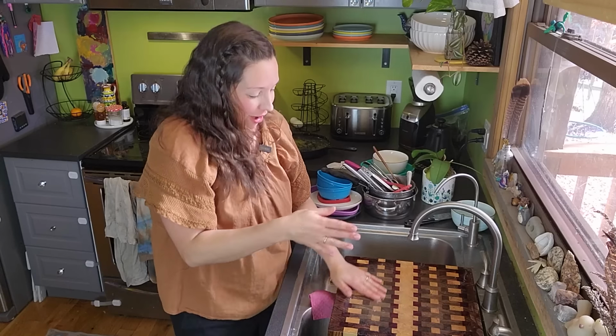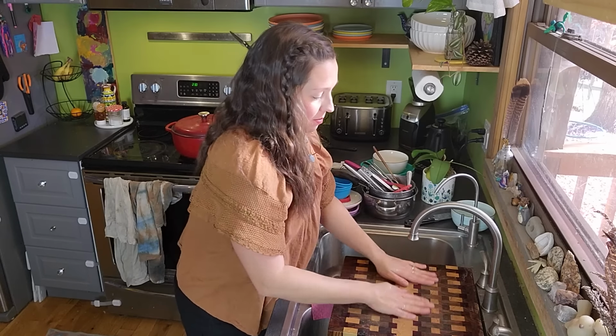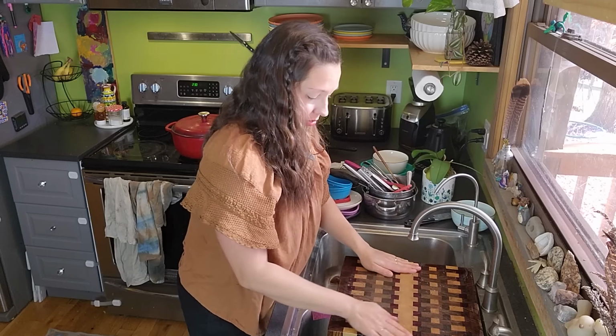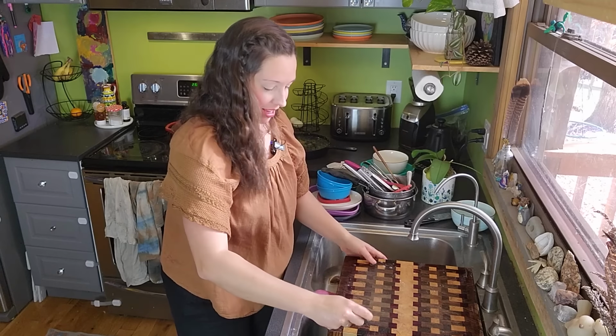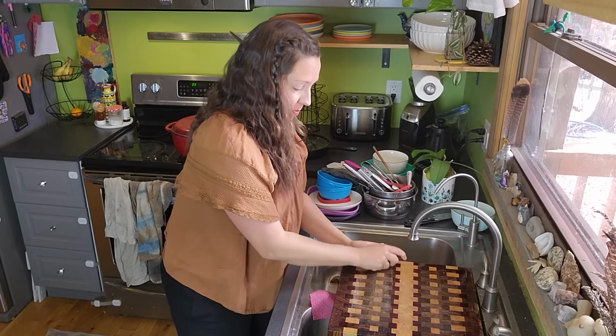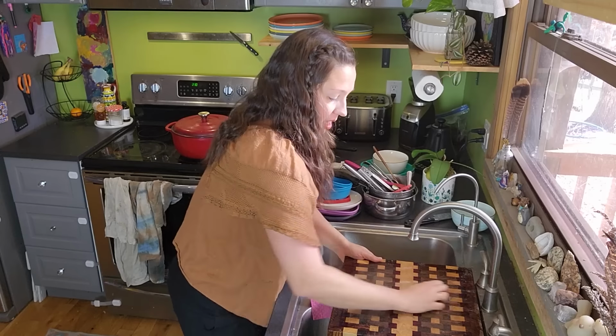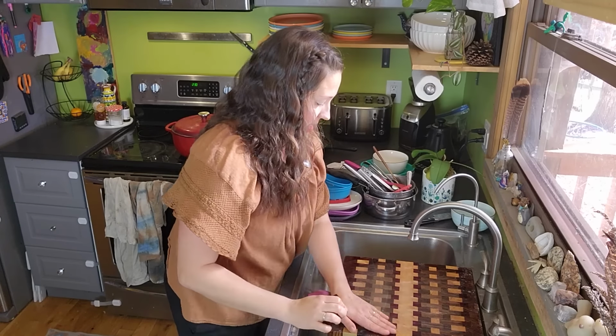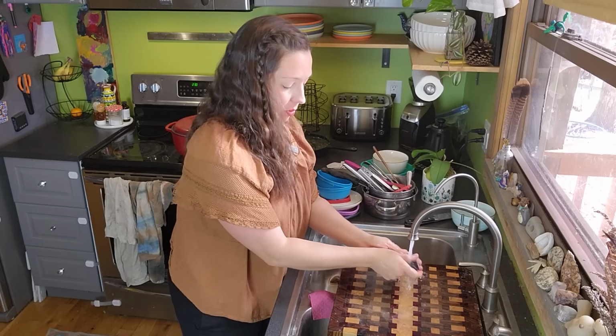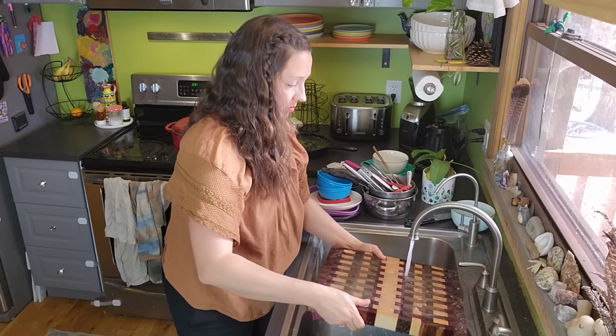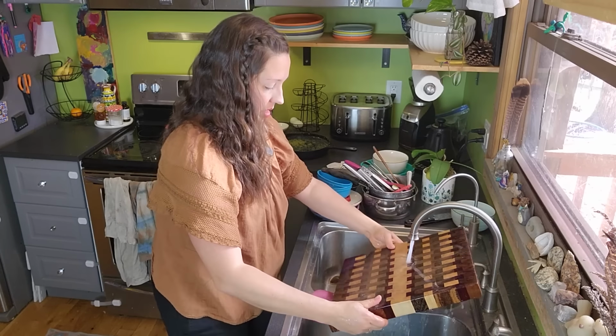I just rinsed them off. So I was basically rinsing all the dishes. I also use this with my cutting board to scrape off any pieces that might be stuck. And then I simply rinse it off. There we go.